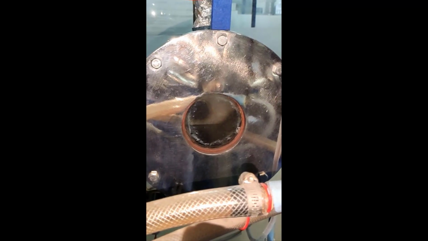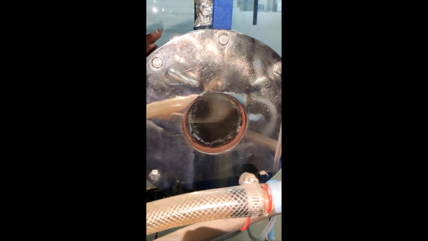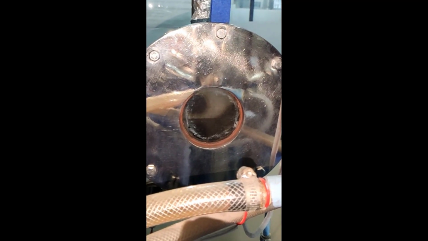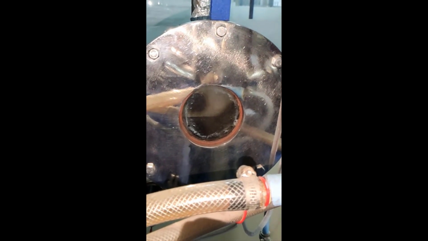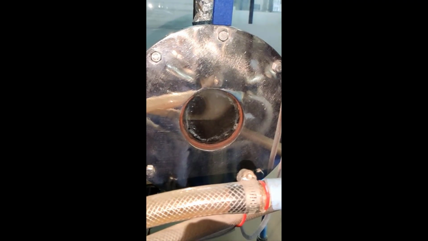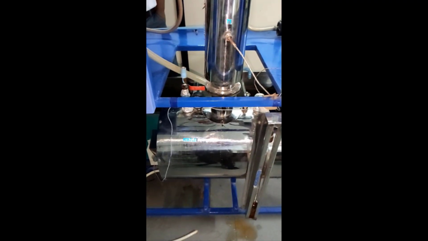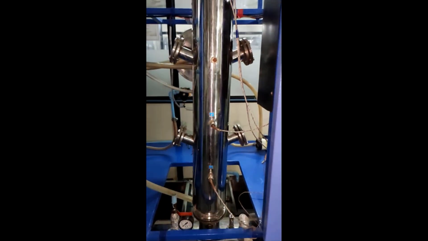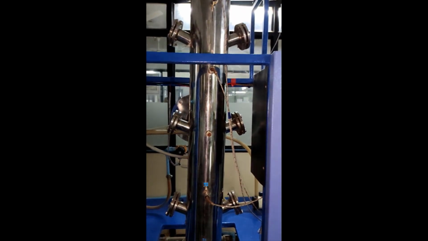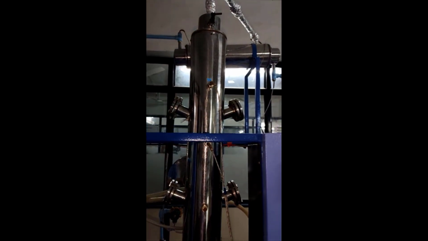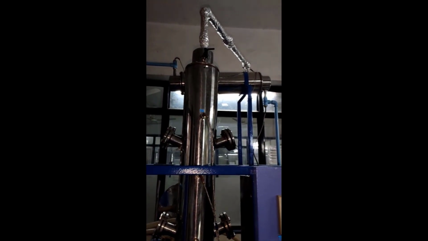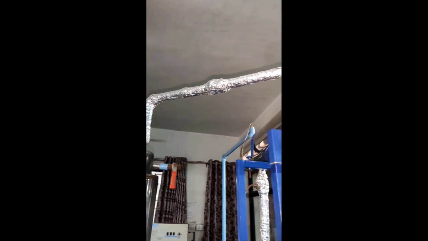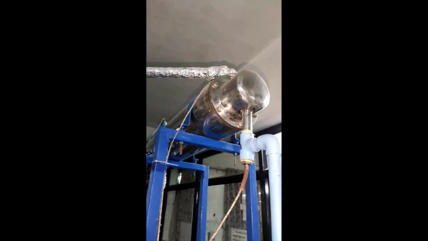Now this is a reflux drum which will be collecting the distillate portion which is being passed through the condenser. The condenser outlet, or you can say the distillate which is being cooled, will be collected into that reflux drum. The vapors formed from the reboiler will start going upward, and after passing through the top of the column, they will pass through this line to the condenser, as you can see here.